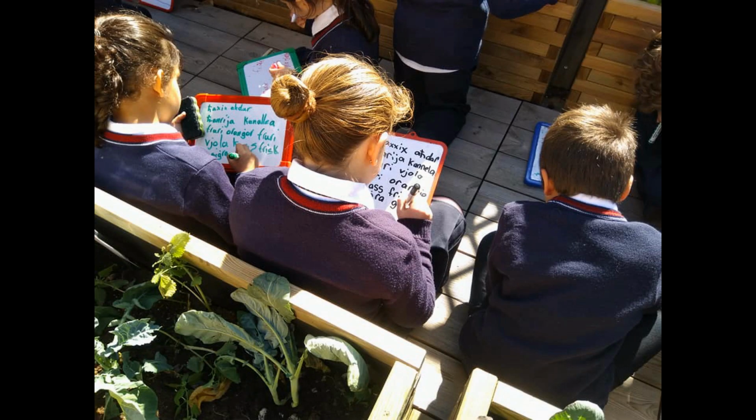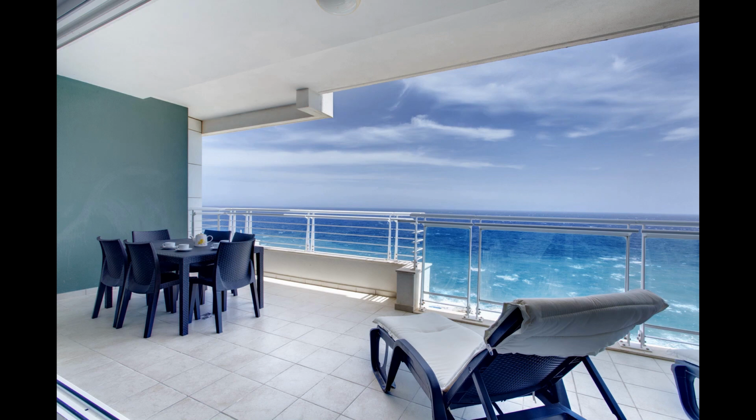You can use leaves in so many ways with children, all the while linking them to science, language, and math skills.